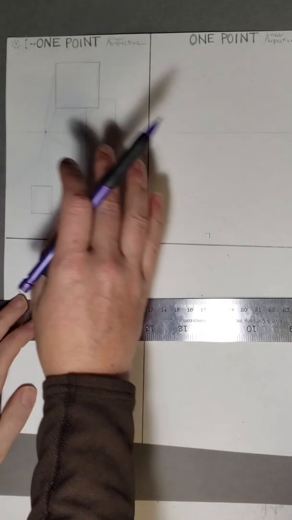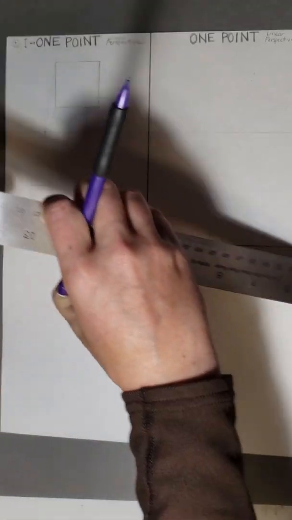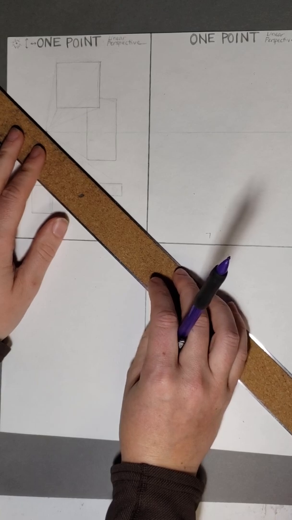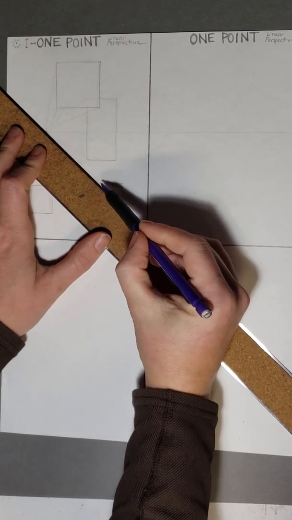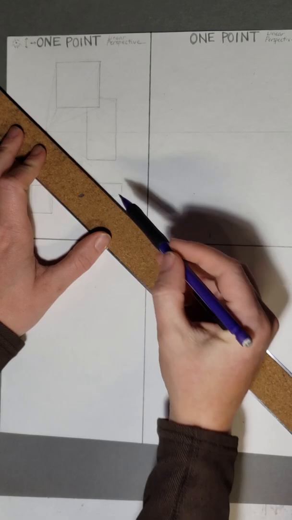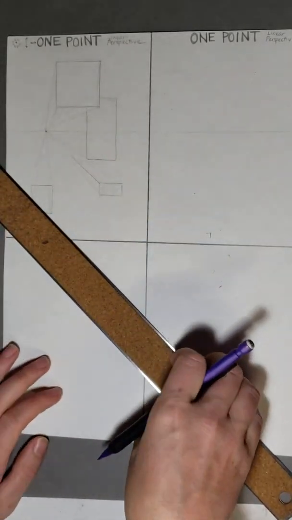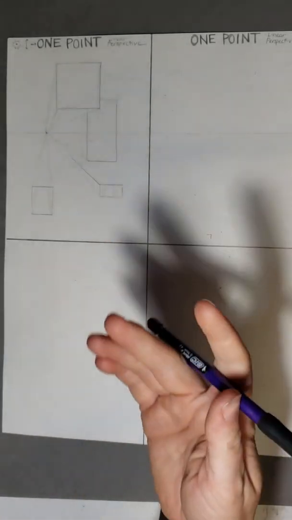Okay, once you get to this point, you sort of have all these converging lines. And again, get in good habit of just doing corner, vanishing point. Like I'm a little bit off right here. It makes a difference to be precise. Okay. And then you're just sort of laying out your picture.